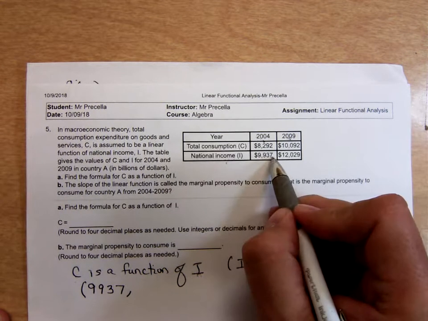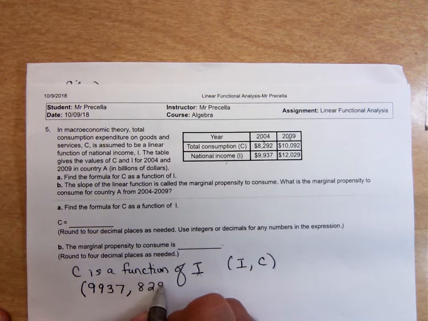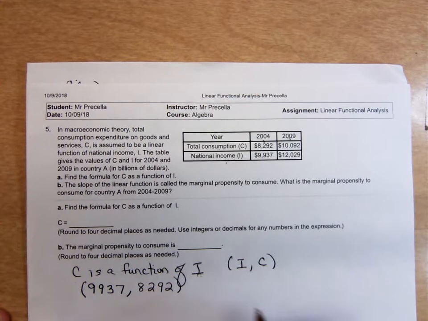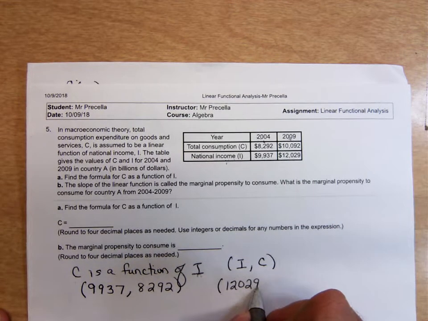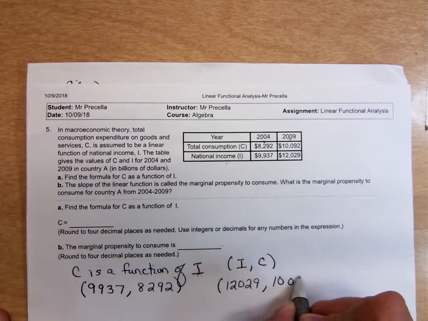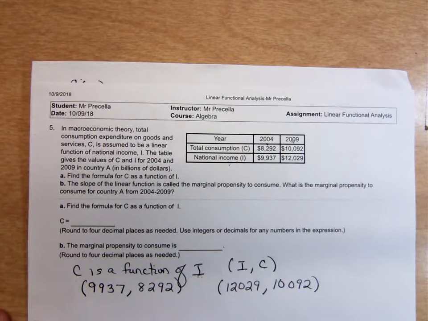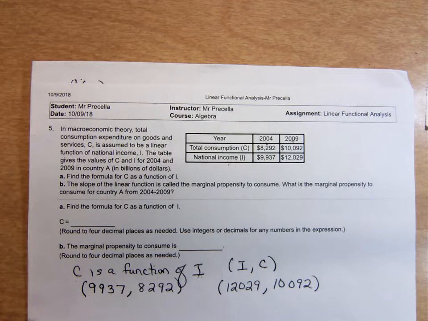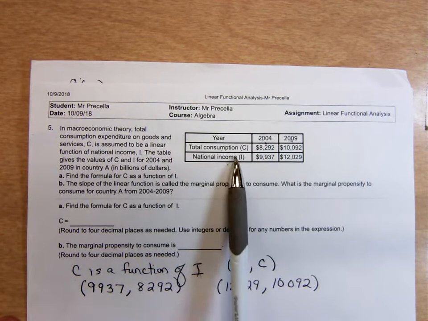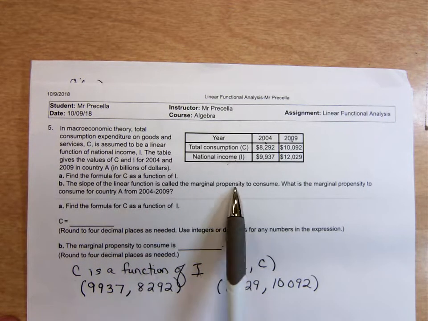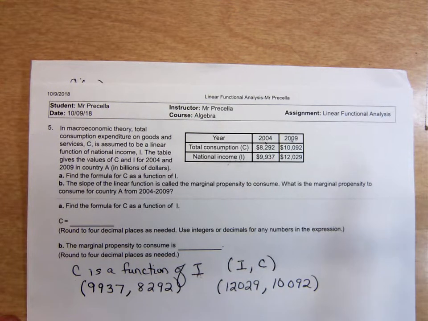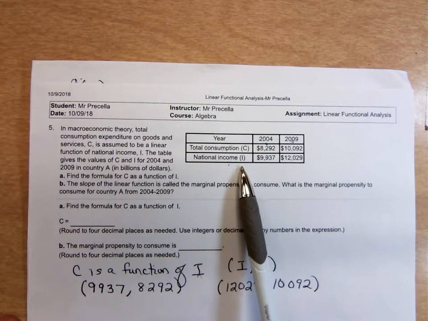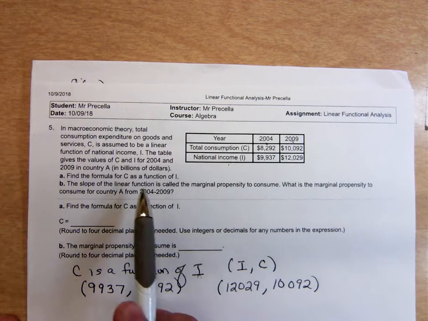9,937, comma, 8,292. There's the first ordered pair. The second ordered pair, 12,029, comma, 10,092. Now this is on a much grander scale than just one person's income. This is the whole national income in billions of dollars. And so this would actually mean $9,937 billion. Doesn't it say it's in terms of billions? Yes.